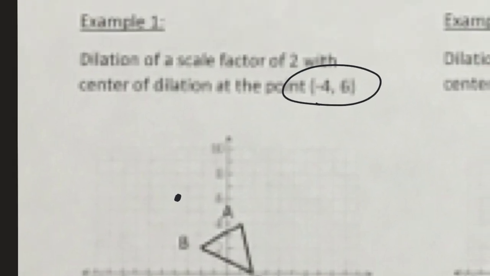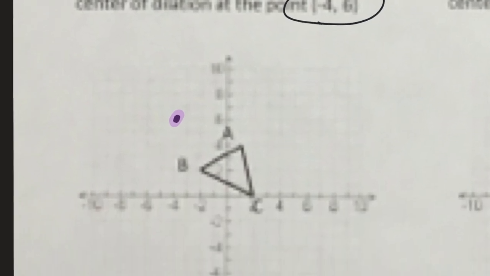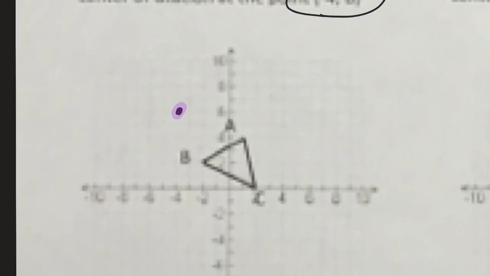We want to do it with a scale factor of 2. So each of your points is going to be twice as far away from your center of dilation. And we're going to do this by counting since it's on a grid. How far is point A away? That is 1, 2, 3, 4, 5 right and 2 down, right? So 5 right and 2 down. So I'm going to multiply those distances by 2 and get 10 and 4. So there's 10 right, and here's 1, 2, 3, 4 down. So here's our new A prime.